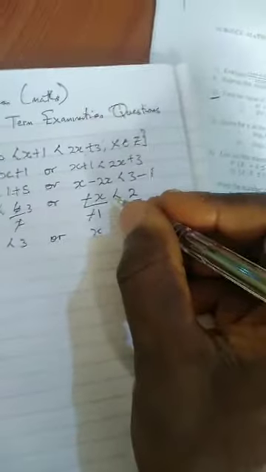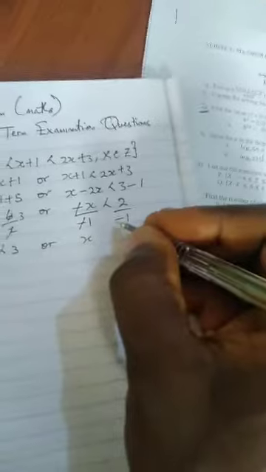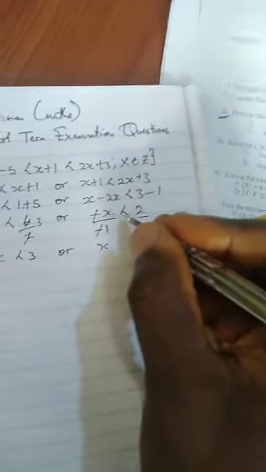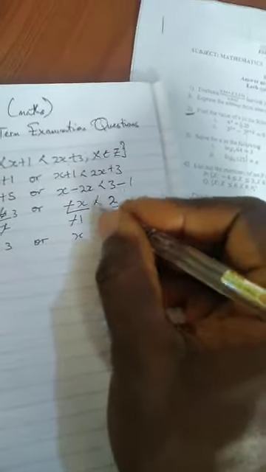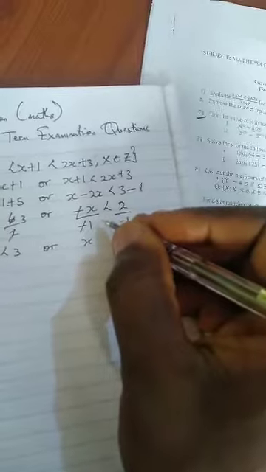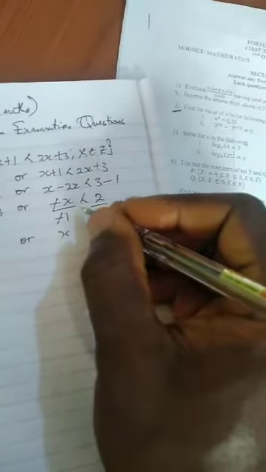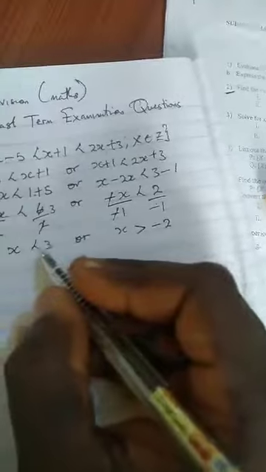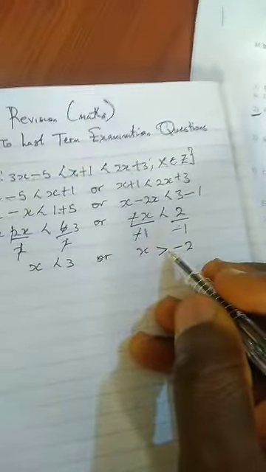And because in inequality, whenever we divide through by a negative number, it changes the sign of the inequality. So this inequality sign changes from less than to greater than. And here we have minus 2. So we have x is less than 3 or x is greater than minus 2.